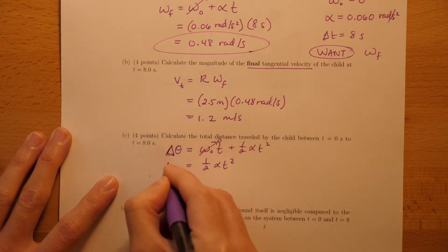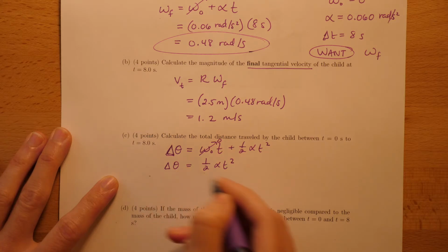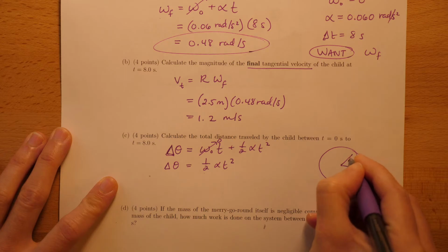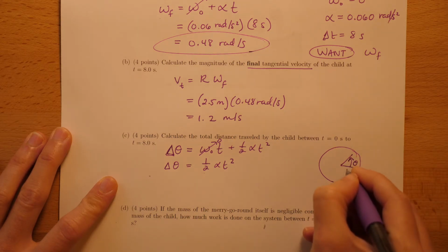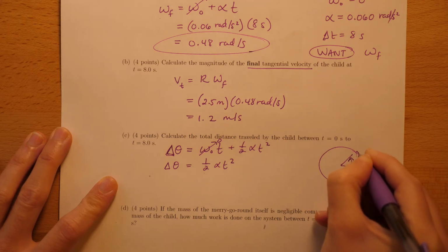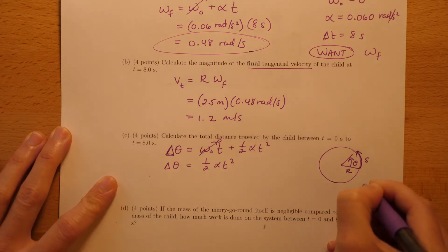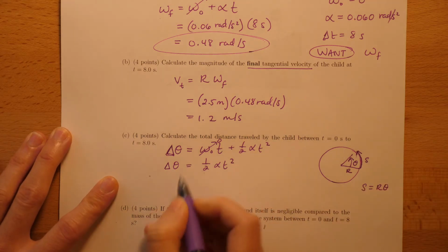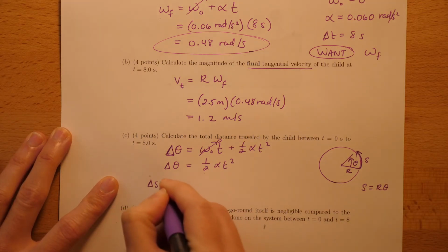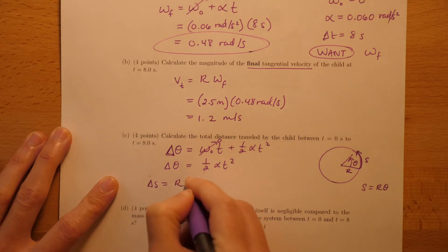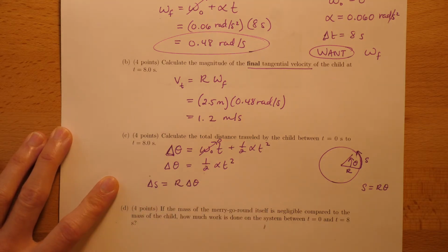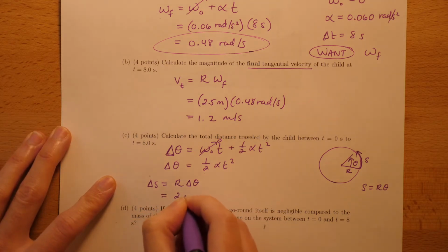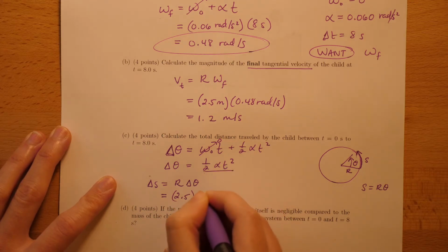Okay, but this is going to give us a change in angle, and we want to convert that angle to distance. So if we move through an angle theta, and this has radius r, this distance that you've traveled is called s, and s is equal to r times theta. So to get the distance, delta s, we just need to take the radius and multiply it by our displacement in angle. So that's 2.5 times this 1/2 alpha t squared.